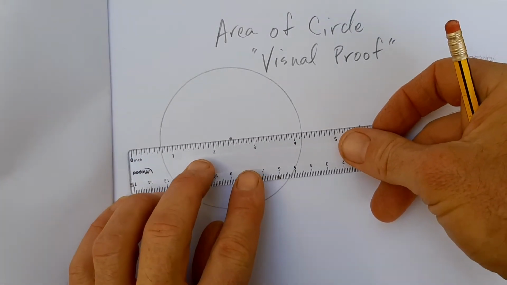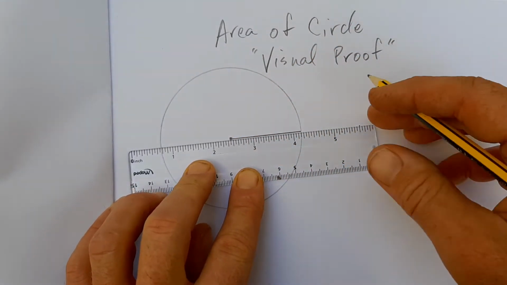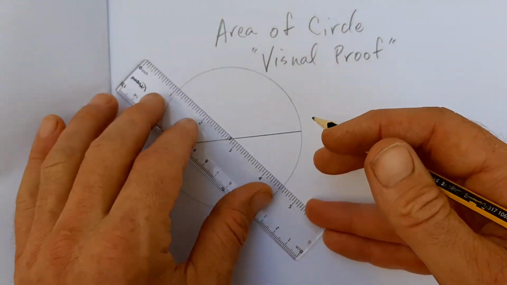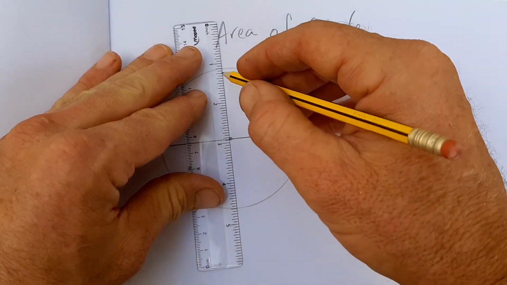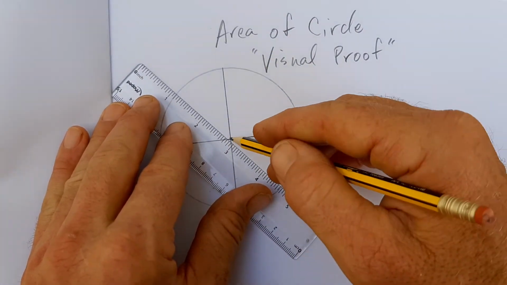So we've got the radius of this circle. What we're going to do is ignore the chickens in the background. Let's see how well I can do this. I'm going to cut this circle into a bunch of pie pieces, right?